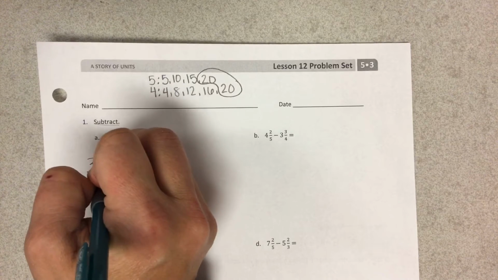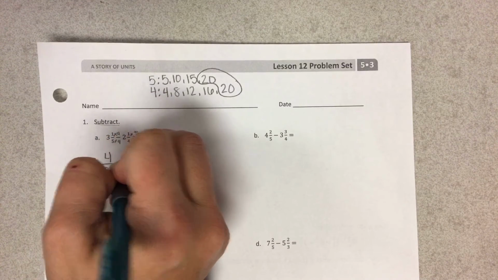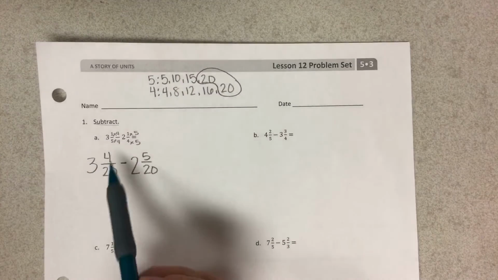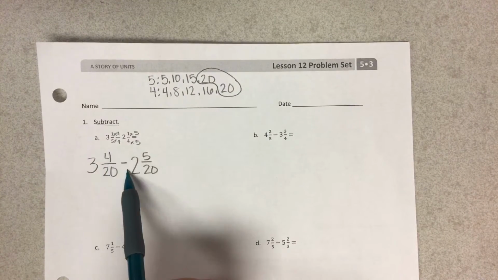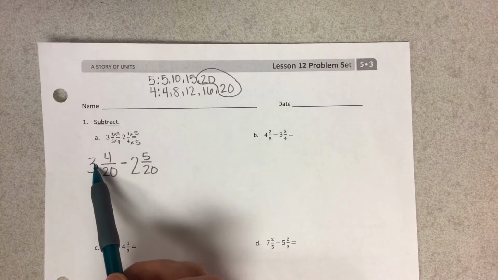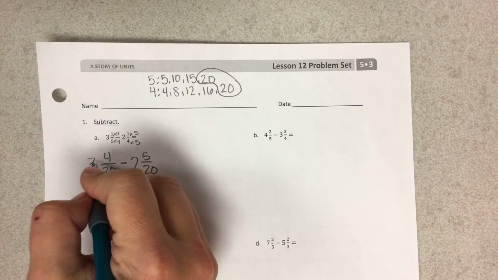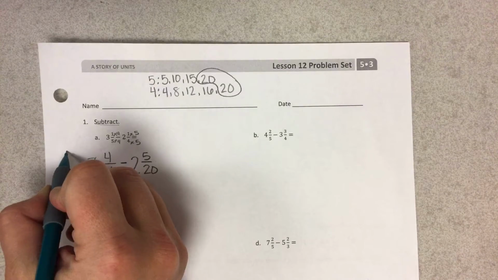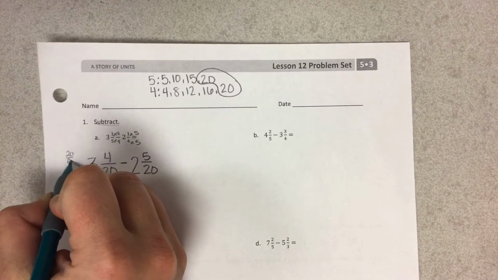So I have 3 and 4 twentieths, and I want to subtract 2 and 5 twentieths. So right here, I'm noticing I cannot do 4 minus 5. So what I can do is borrow from this 3, and I can have 2, and what I've borrowed is 20 twentieths.